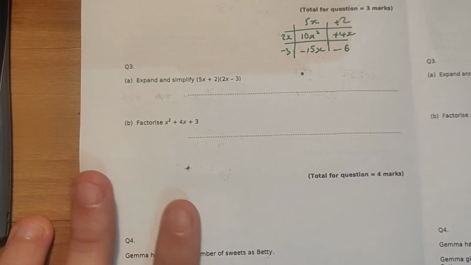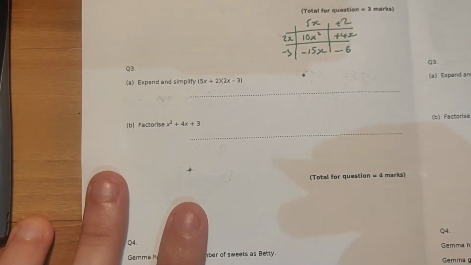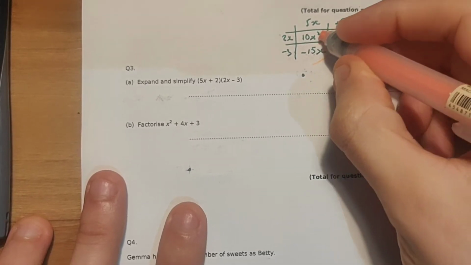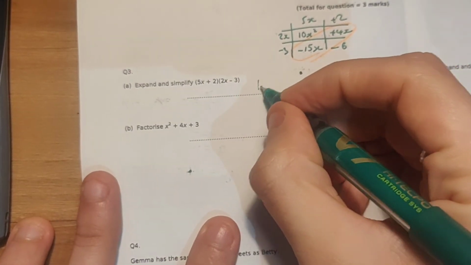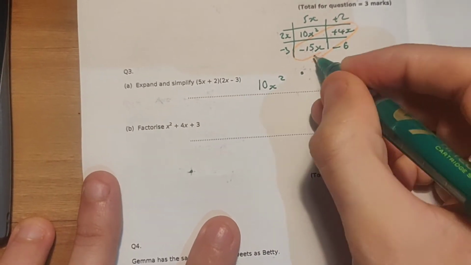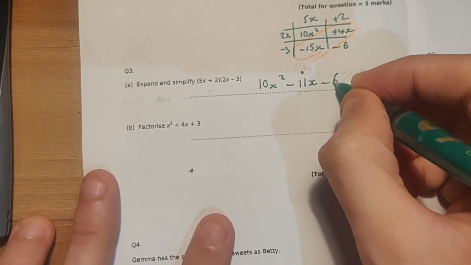Now you should also remember that those two will simplify together. Okay, so my answer will be 10x squared. 4x minus 15x is minus 11x minus 6.